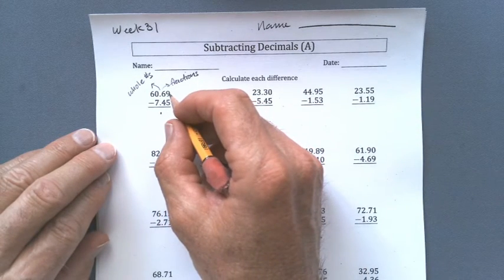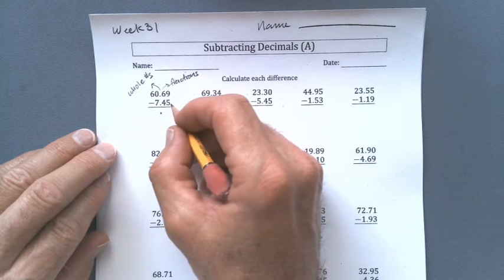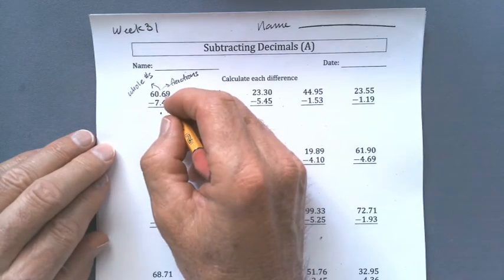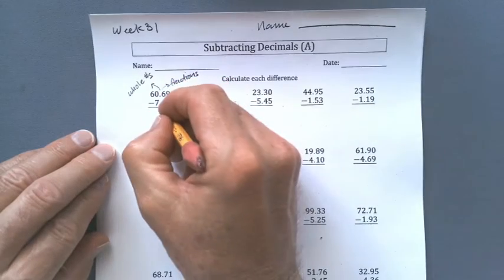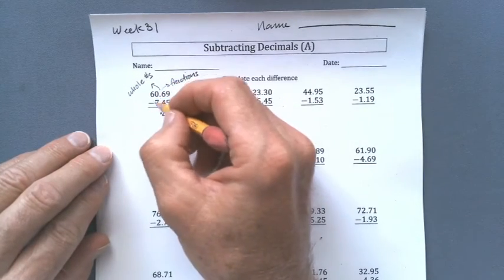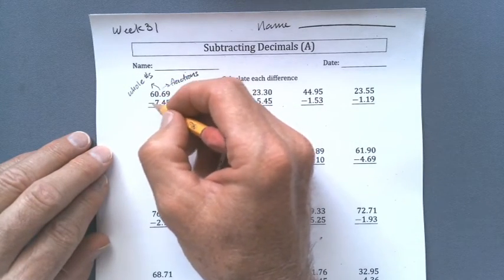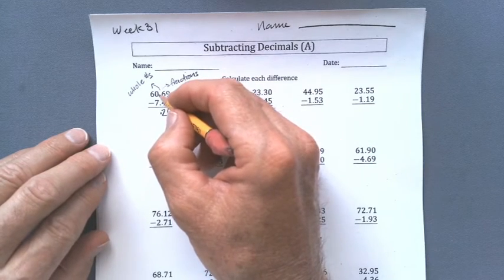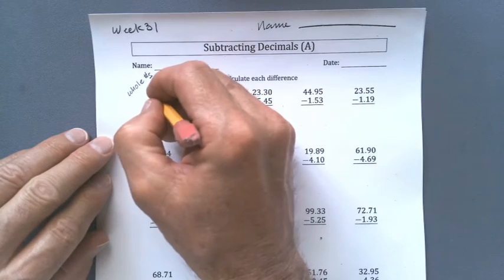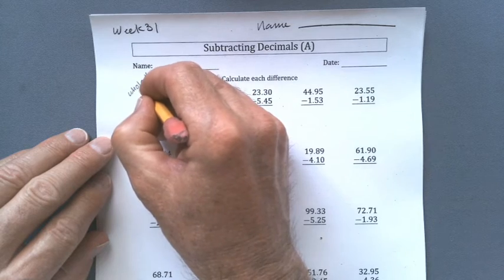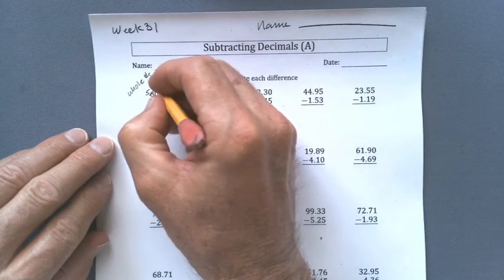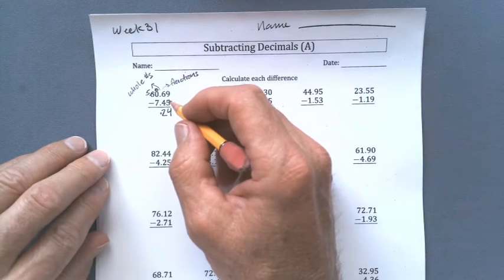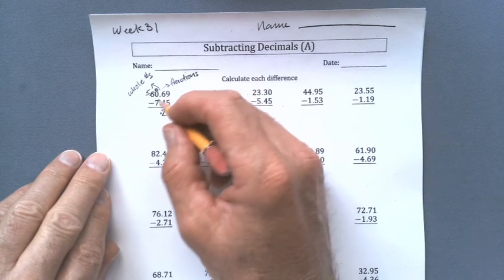We have 9 hundredths minus 5 hundredths. That's going to give us 4 hundredths. We have 6 tenths minus 4 tenths. That's going to give us 2 tenths. Now we're over here in the wholes. This is just like regular subtraction. Now we can't subtract 7 from 0. If you have nothing, you can't take 7 from it. So we're going to change this to 5 wholes and this to 10 ones. Again, we didn't add anything to it. We didn't change the value. The value is still the same.